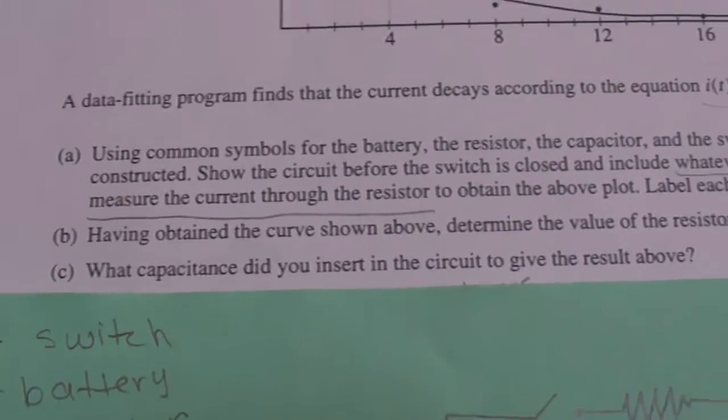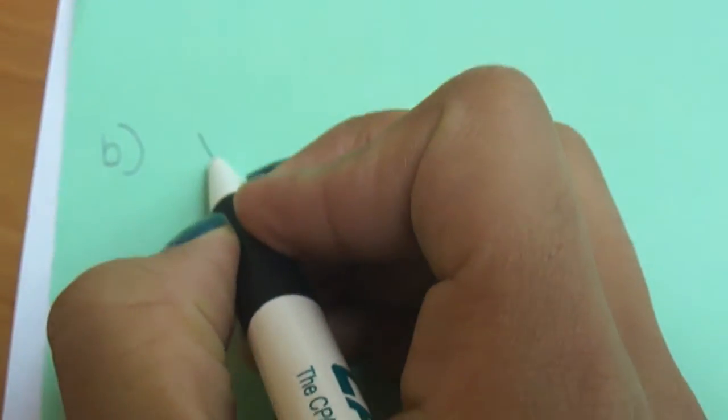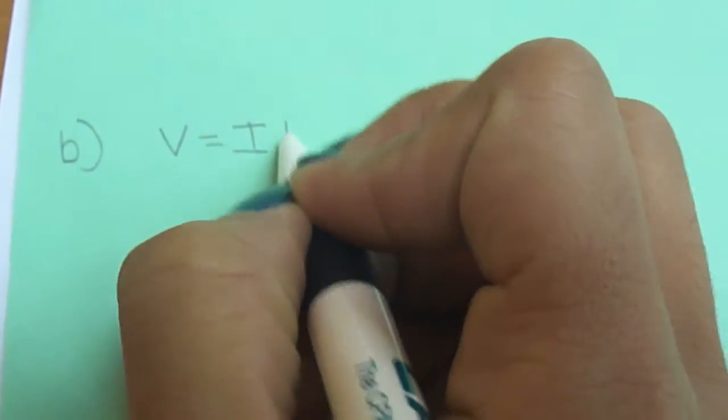Part B says, having obtained the curve shown above, determine the value of the resistor you placed in the circuit. So this is part B. V equals IR. This is the fundamental formula that we know.